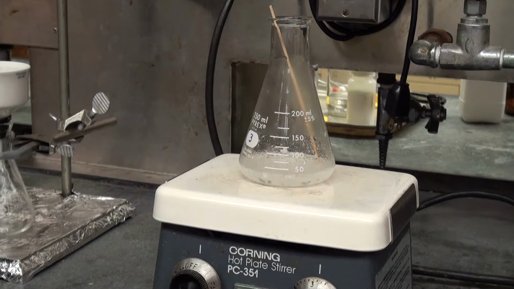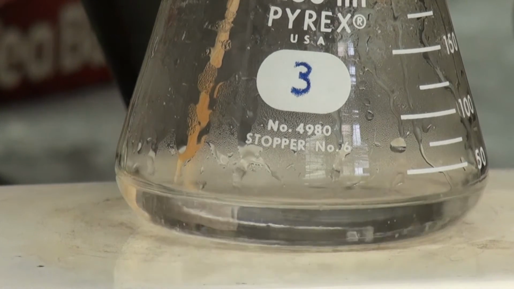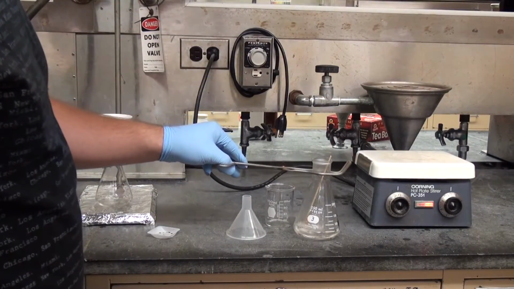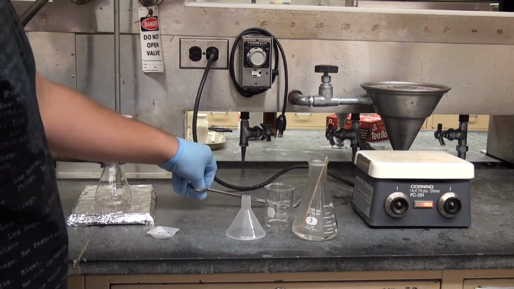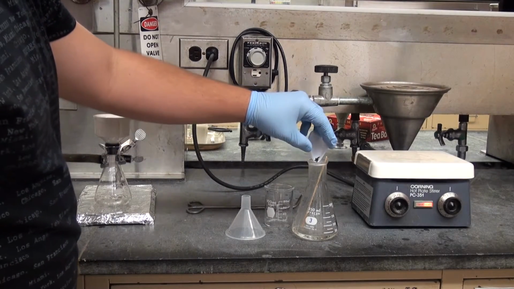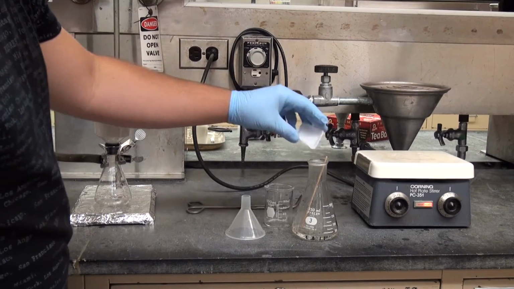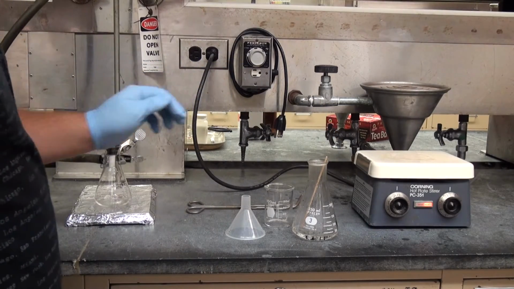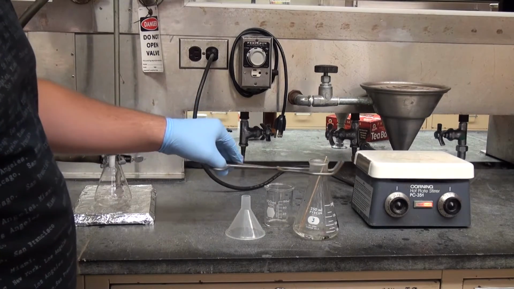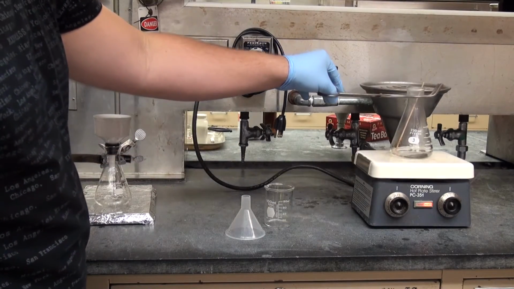If you believe the solution is very concentrated, add more water to prevent benzoic acid from crystallizing in the filter in the upcoming hot filtration. The next step is the decolorization of the solution with activated carbon, also known as Norit. In order to do that, let the solution cool down slightly below the boiling point and add about 5% of the weight of the original solute. Return the flask to the hot plate and resume boiling for approximately 10 to 15 minutes.